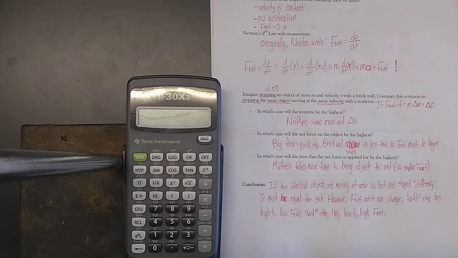That's it for the intro for impulse and momentum. There's only one more note video, and it's on a topic called conservation of momentum. Very similar to conservation of energy and just as important.